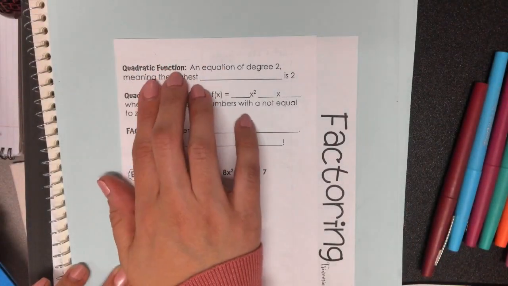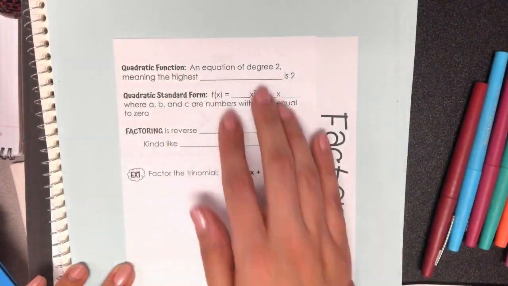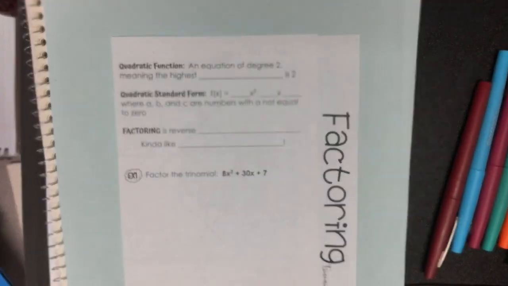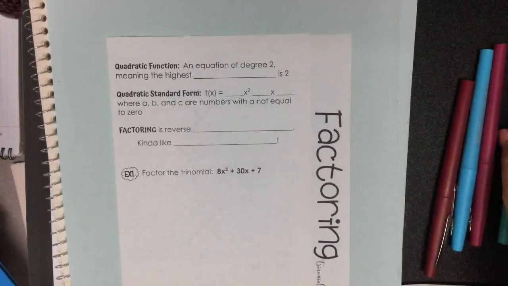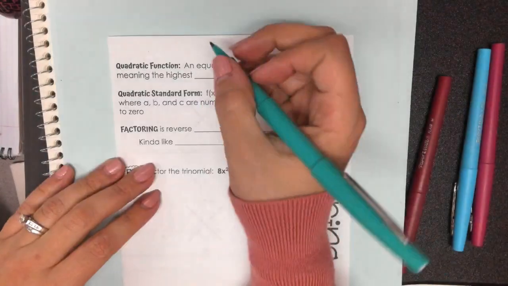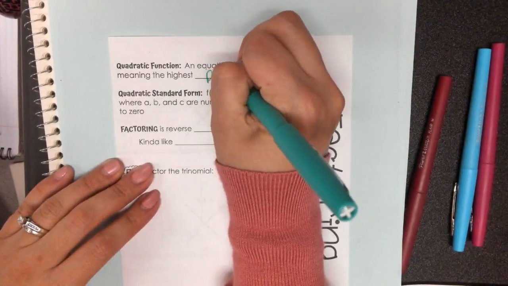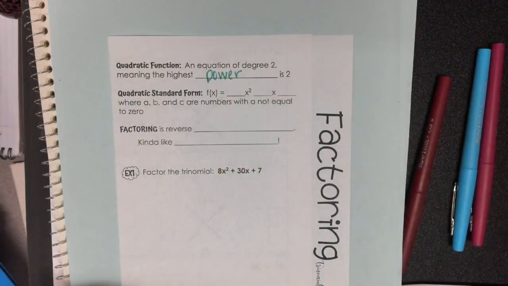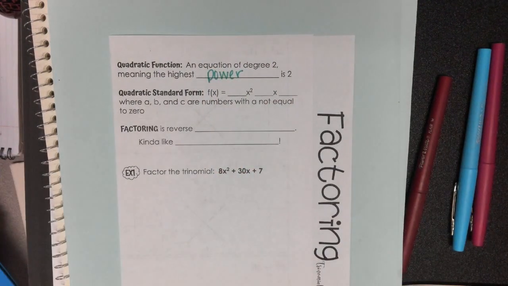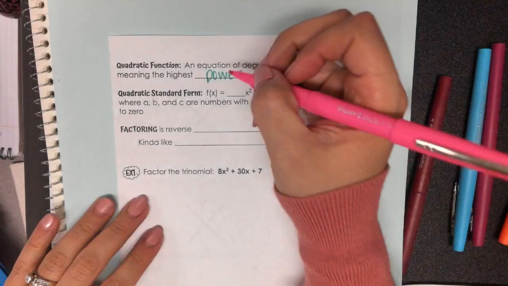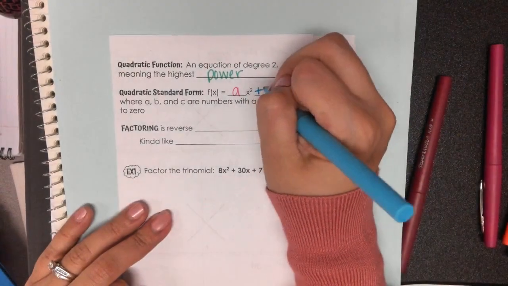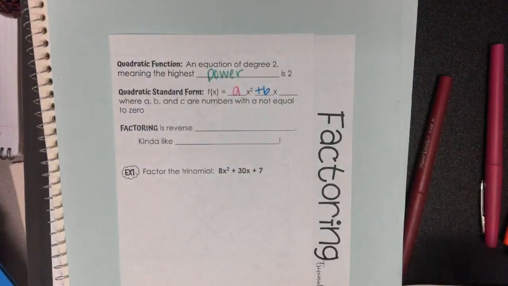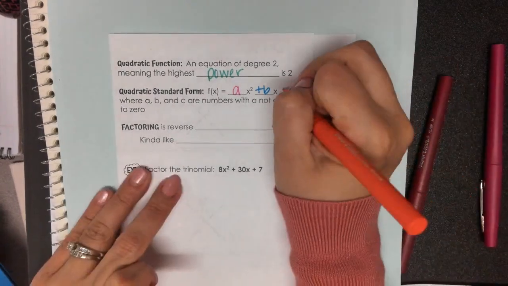In this unit, we're going to start a new vocabulary, which is a quadratic function, and understanding what that is. A quadratic function is an equation of degree 2. And if you remember, this means that the highest power, or exponent, is 2. There is a quadratic standard form, and that is f of x equals ax squared plus bx plus c.